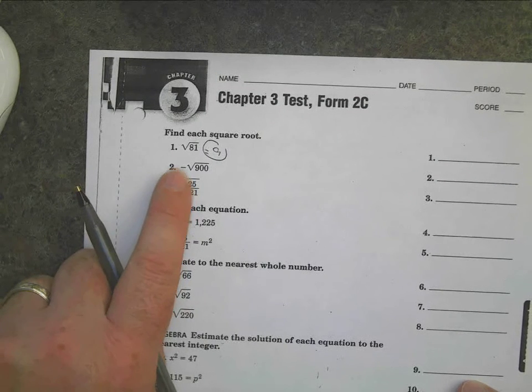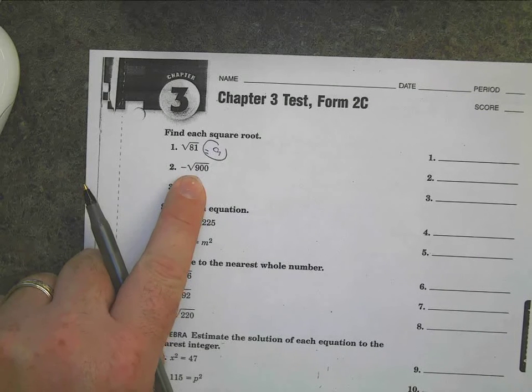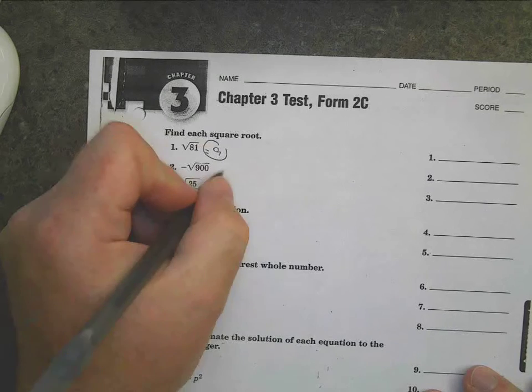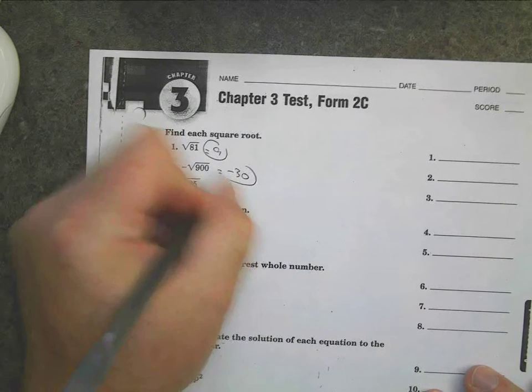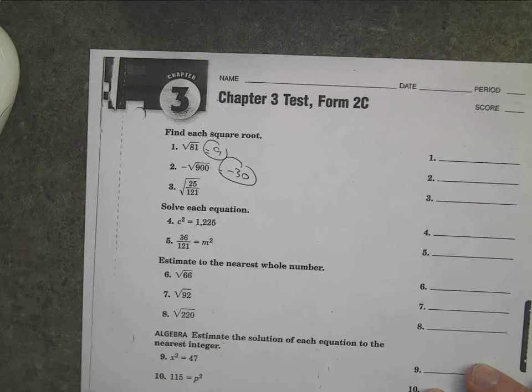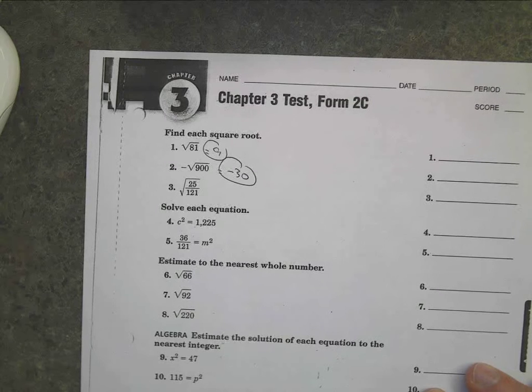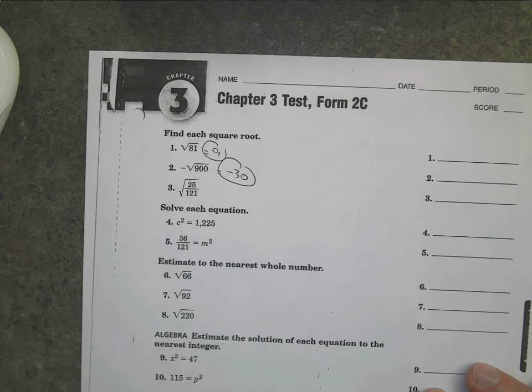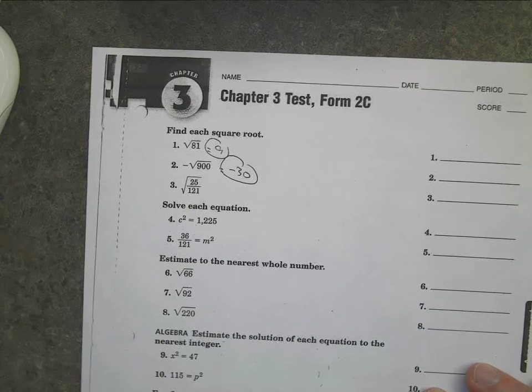Next question leads very good into this. It's asking me for the negative answer to the square root of 900. Negative 30. Question number 3. Who can raise their hand and tell me how do I solve this? Most people get stuck on this. Don't overthink. It's like doing 2 questions in one. It's the square root of both, and it's 5 over 11.